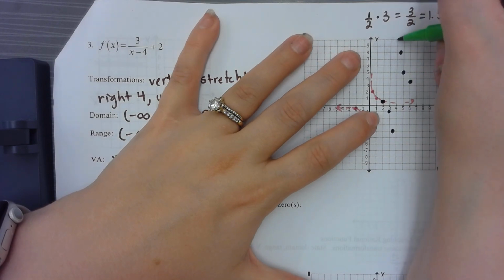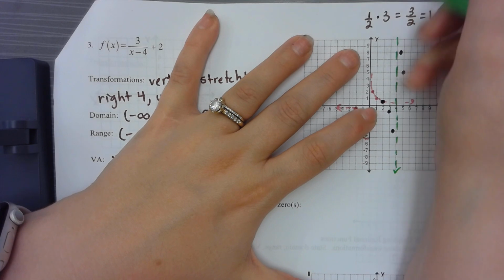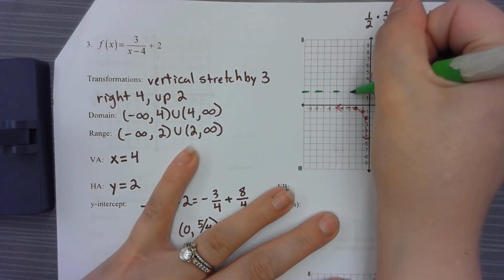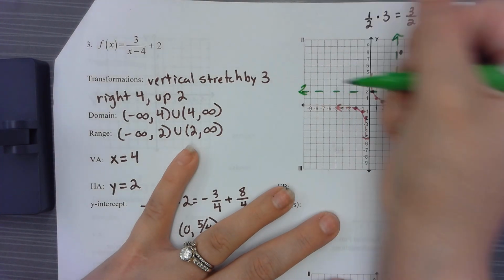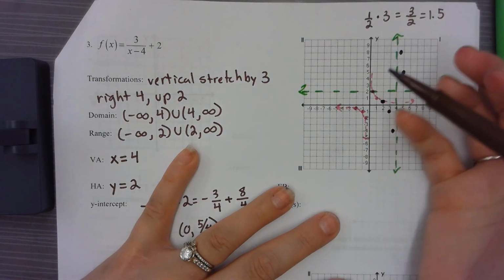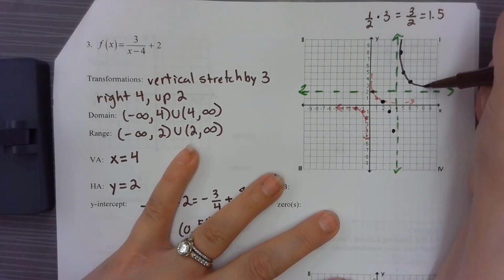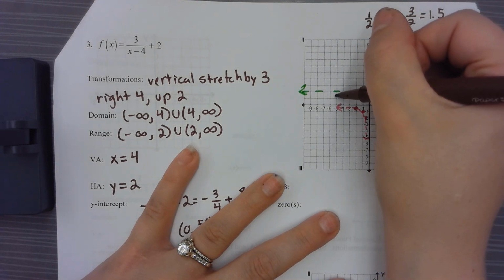So we have an asymptote at 4. And then we have another asymptote happening at y equals 2. So these are going to be our asymptotes, the lines we don't want to cross when we connect these points. So we'd connect these points so that they look something like this.